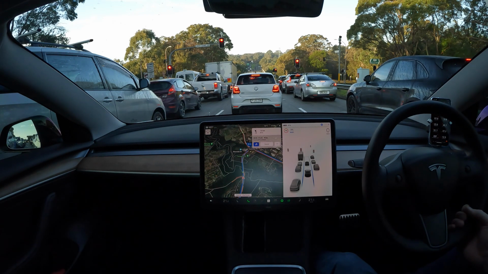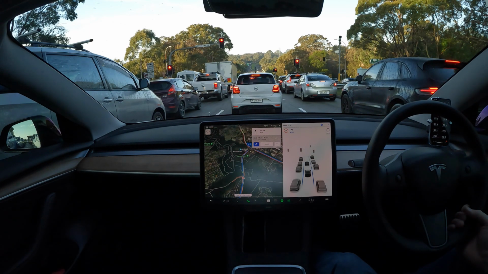Been trying to find a negative with the auto steer, that's the auto lane change. That's the only negative so far, is not being able to turn it off. But I think that's just a bit of an adjustment. As long as people know that it's going to do that, that's fine.